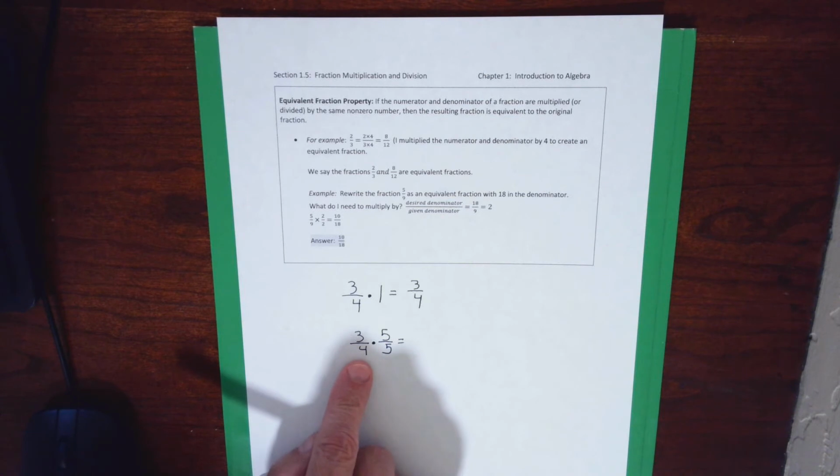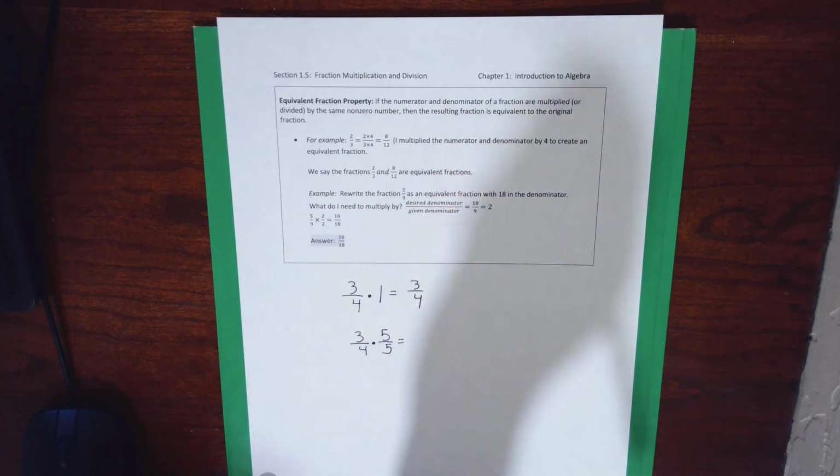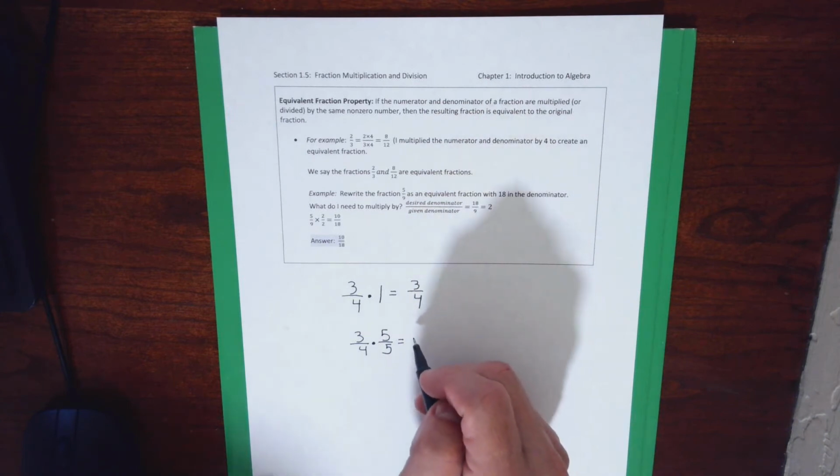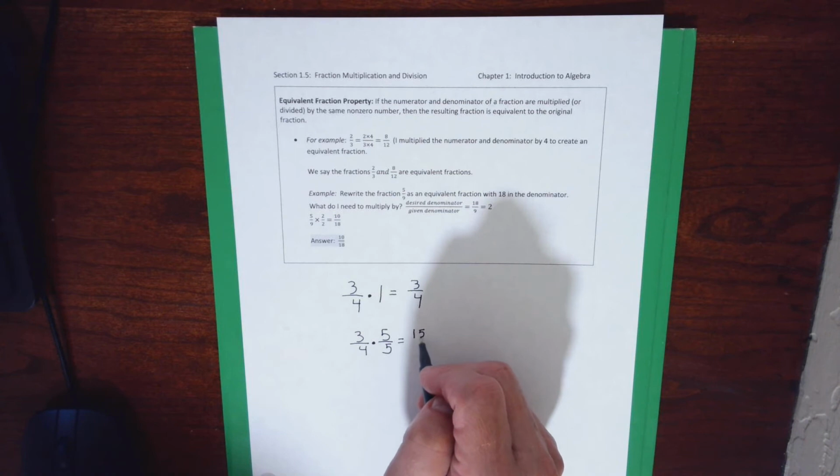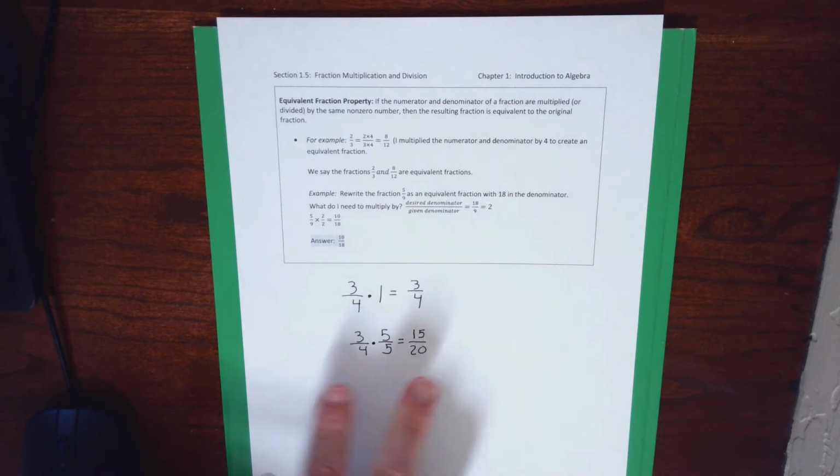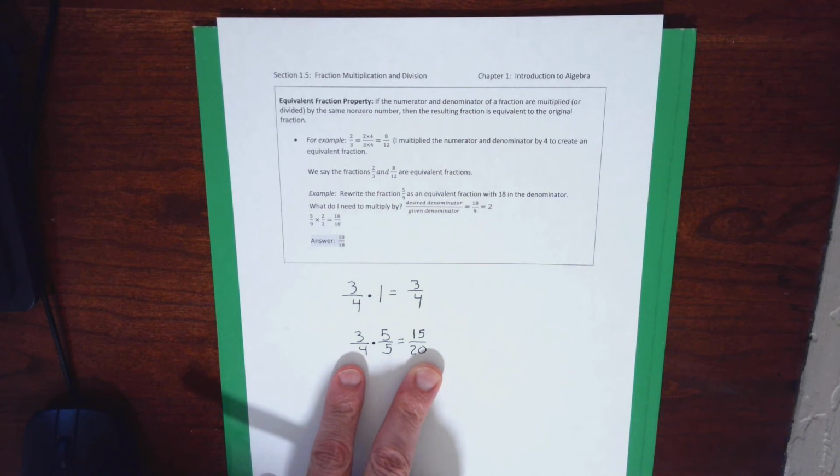So if I multiply 3/4 by 1, but in this case by 5/5, I just picked 5/5 randomly because it was a number I can work with in my head. This fraction is equivalent to that fraction. These fractions are equal or equivalent to each other.